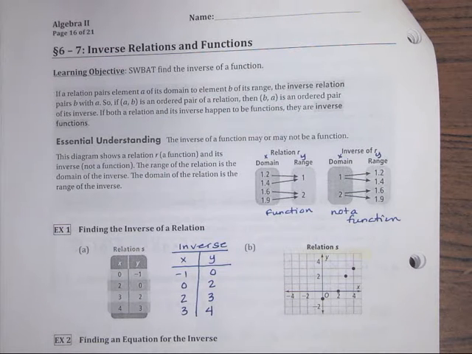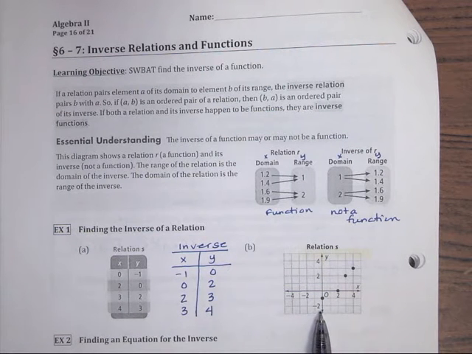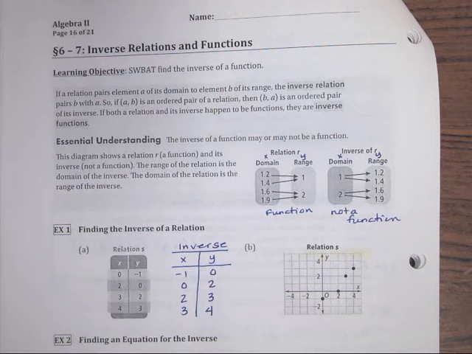Okay, we can also do this with a graph. And right here I have a relation, and what we're going to do is draw the graph of the inverse. Now, the inverse is the reflection over the line y equals x.